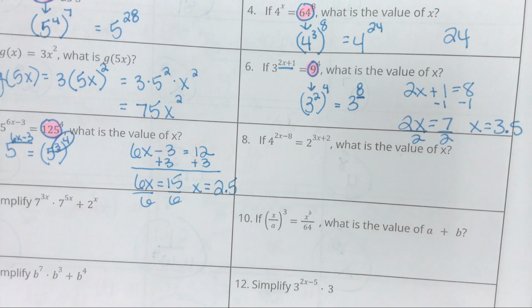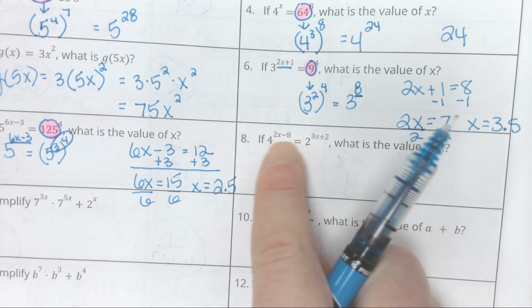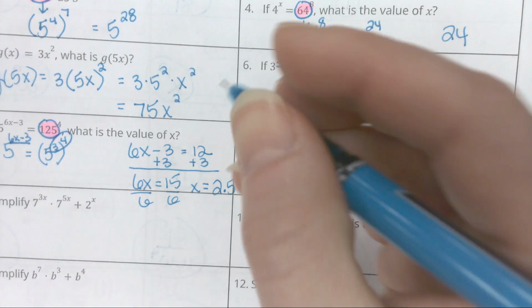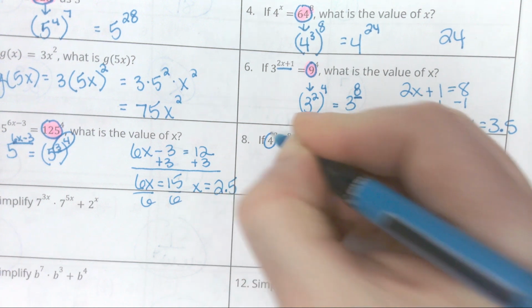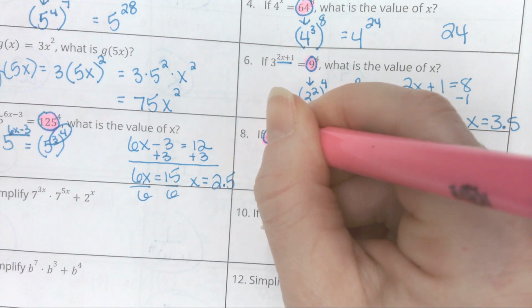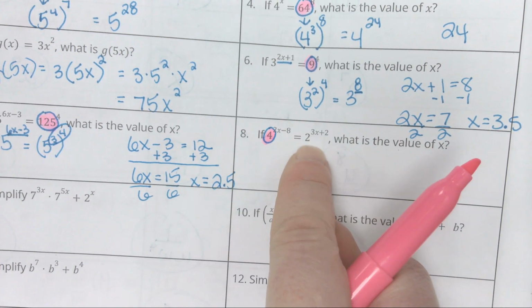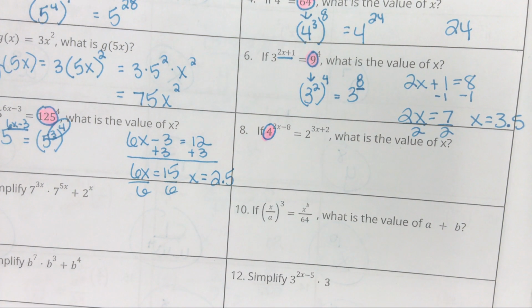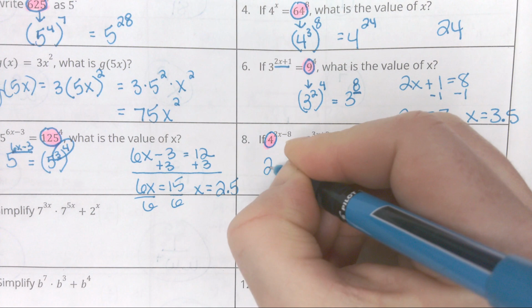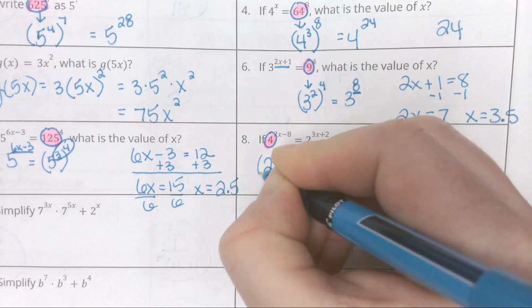There's x's in both, so we can do this. Circle the 4. We're going to rewrite 4 as an exponent of 2. 2 to the what? So 2 squared to the 2x minus 8.